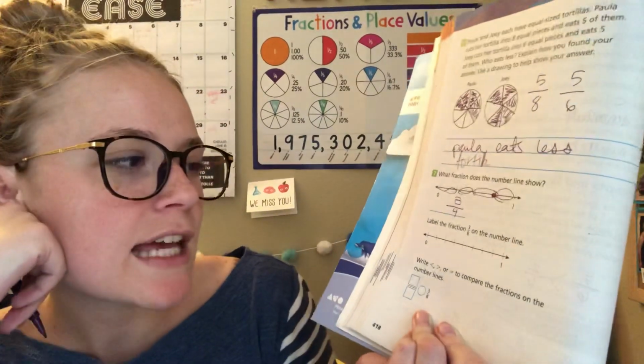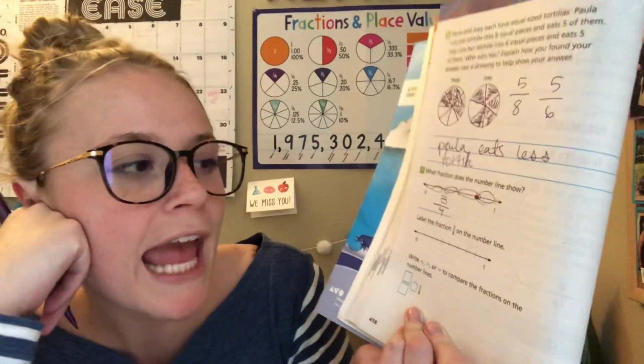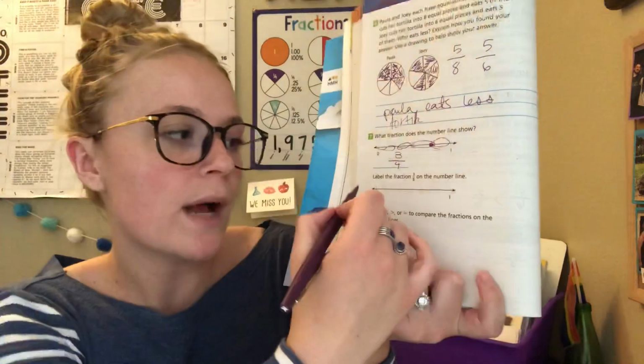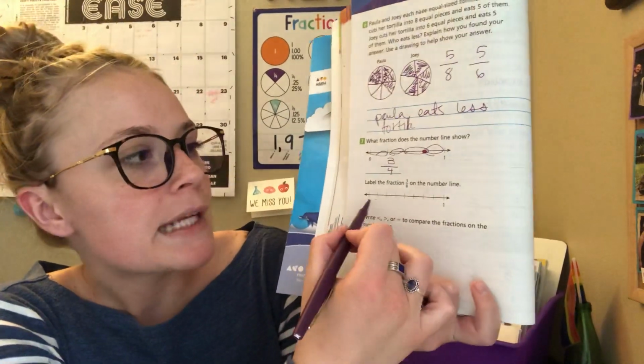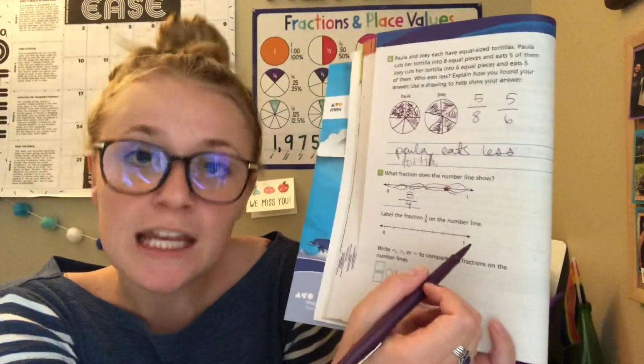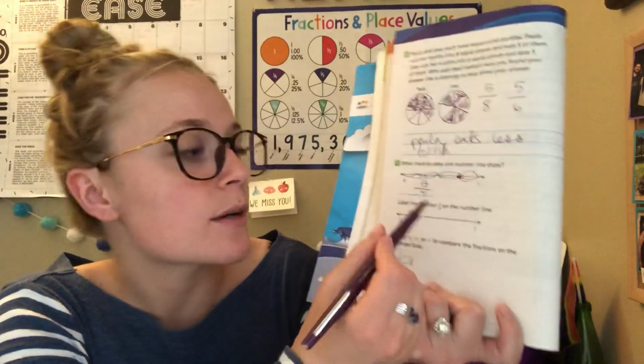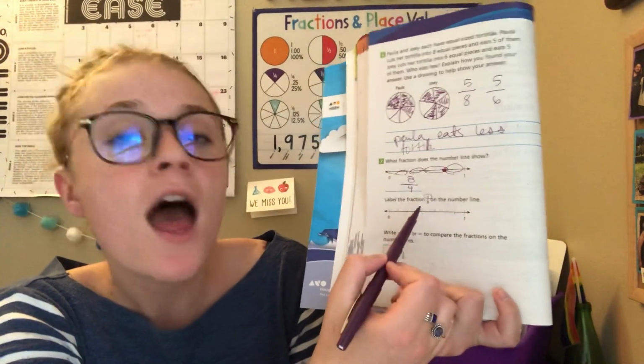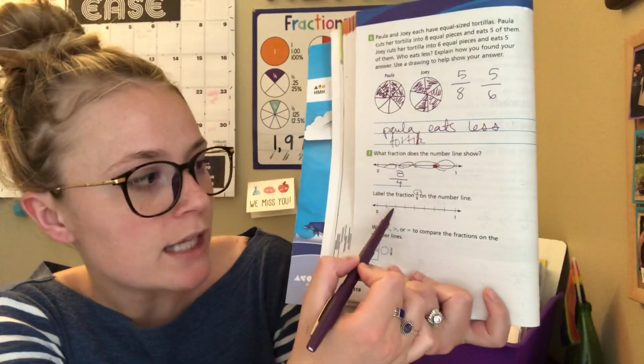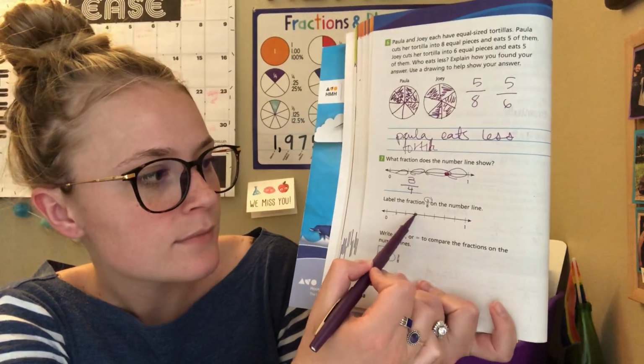Okay, and then it says label the fraction 3/8 on the number line. So again, here's our number line, but now it's divided into 8 equal parts instead of 4. And so I'm going to count 3 of the 8s. 1, 2, 3. Right there.